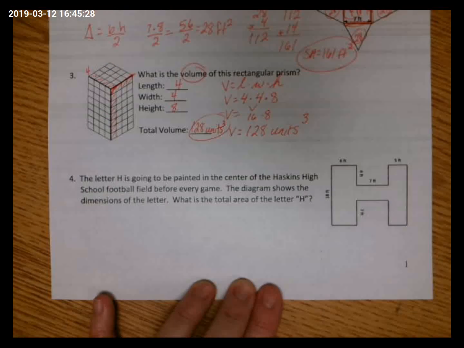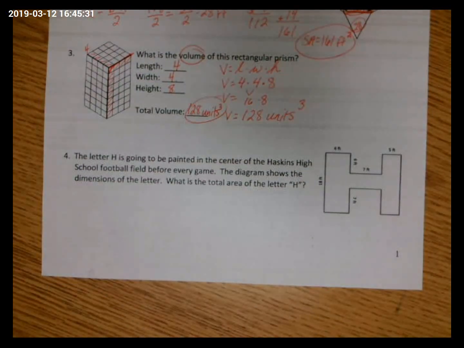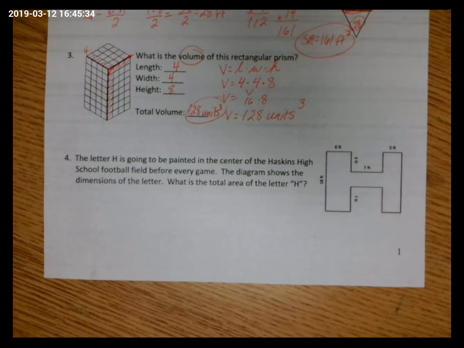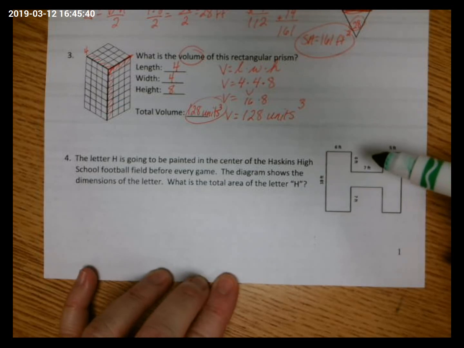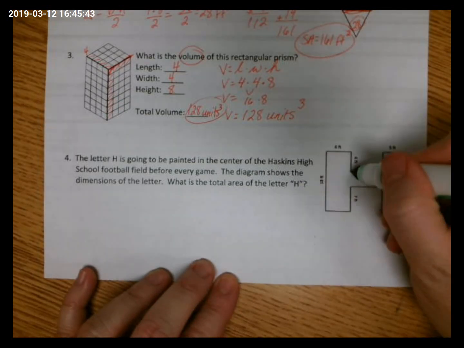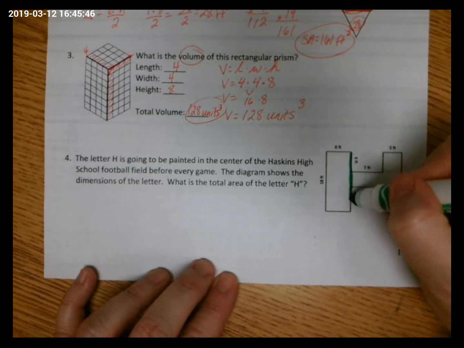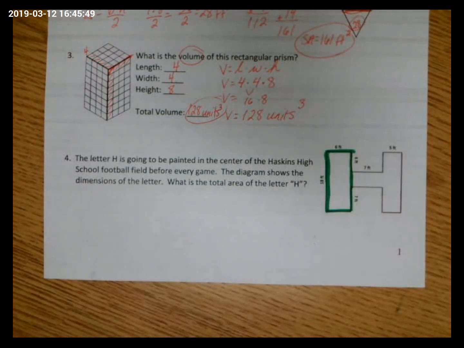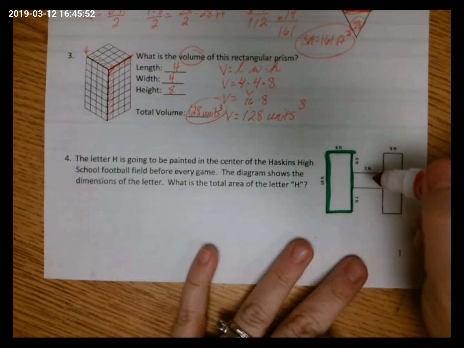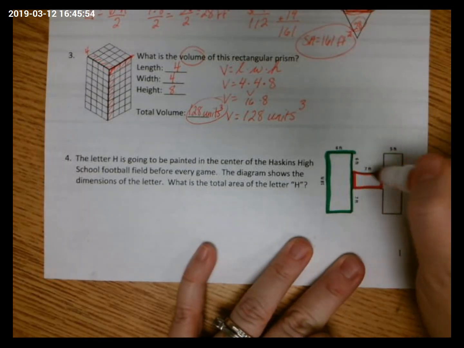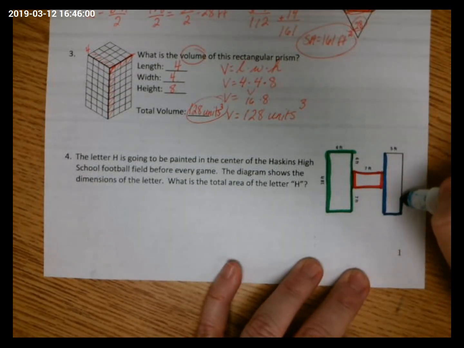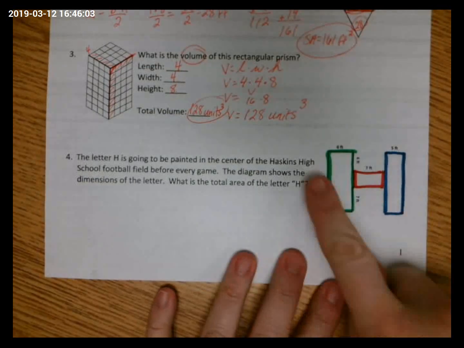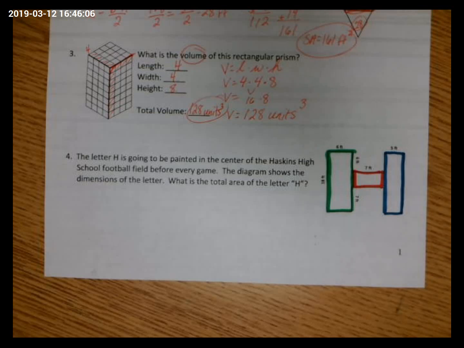All right, number 4. I'm going to add a little bit of color to this one because it will help us to see how we are breaking this shape apart. So I'm going to break this letter H, which is going to be painted at the center of Haskins High School football field, and I'm going to break it into 3 rectangles. So I've got my first rectangle right here, and here. I have my second rectangle right here in the middle. Very good. And a third rectangle. I'm not going to break it up into anything like trying to fold it in half or anything like that. No, we want to make it as easy for us to do as possible.